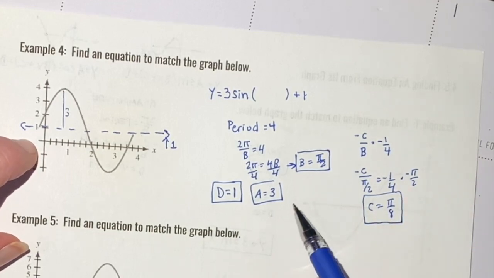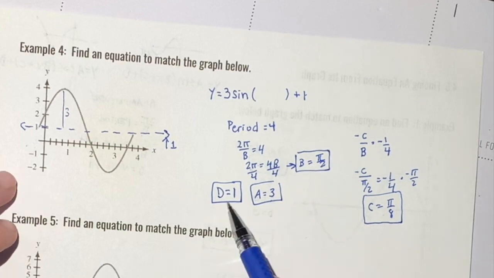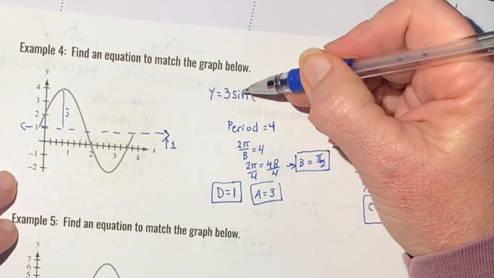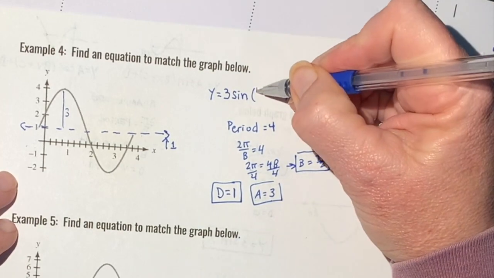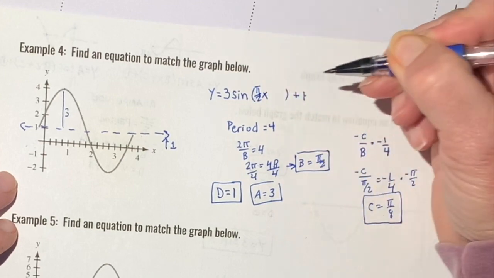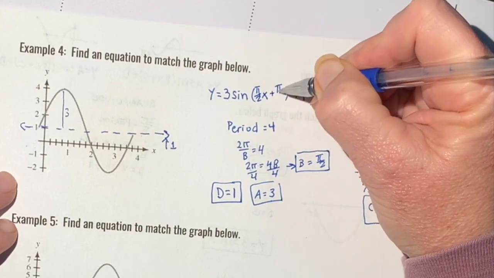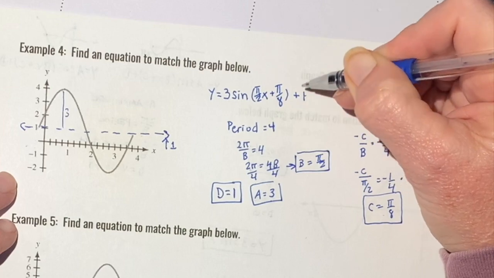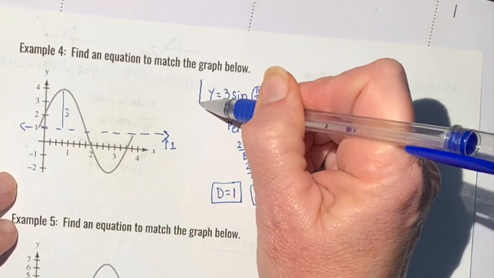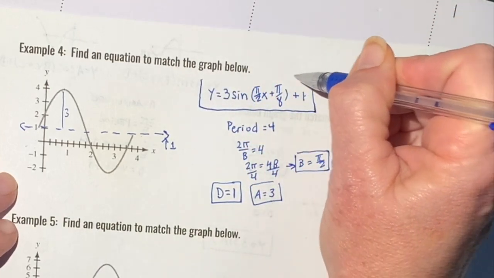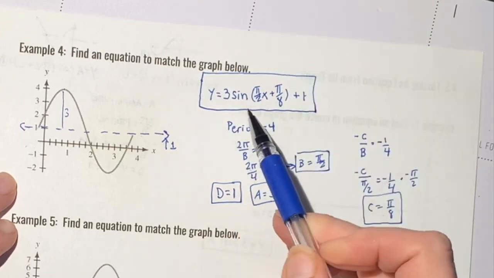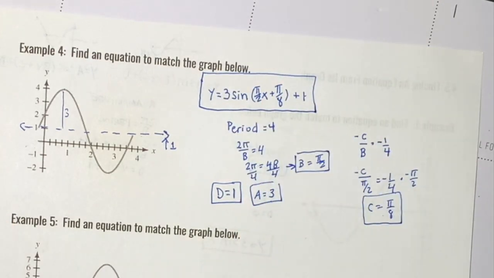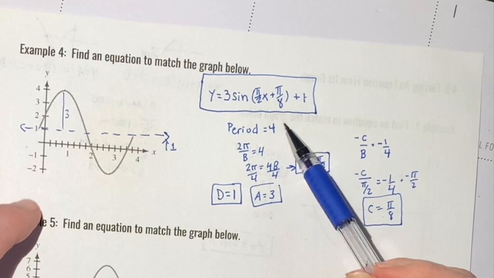Okay, now once I know a, b, c, d, I can fill in my equation. So a sine of bx plus c, so pi halves is b, plus c, plus d. So now this is my equation, and that one had a lot going on in it. Everything basically that could be changed, other than maybe a reflection, was changed.